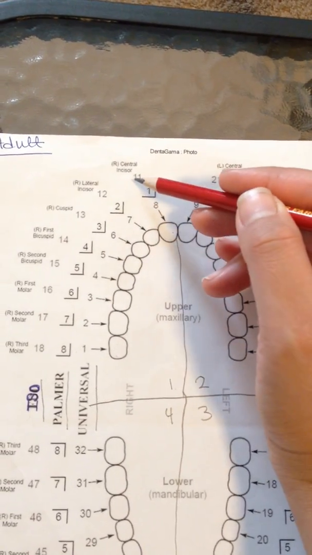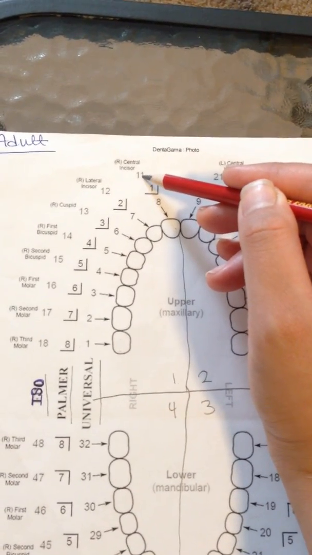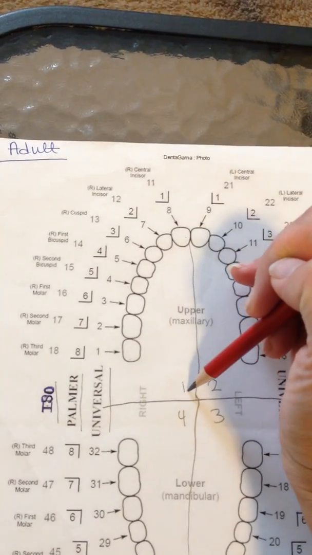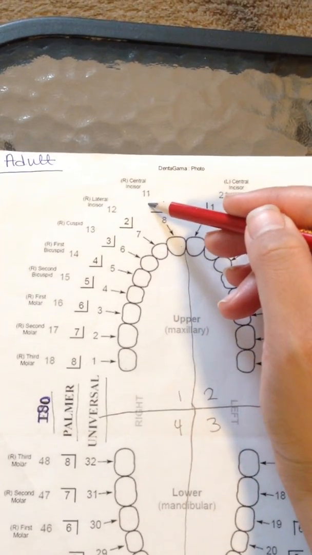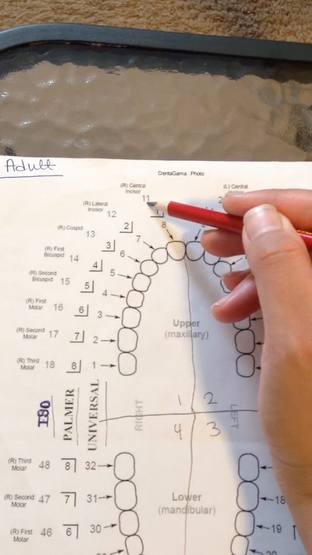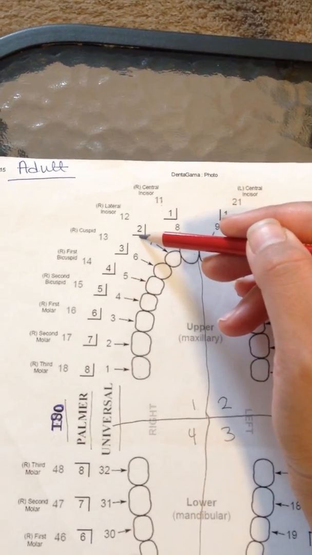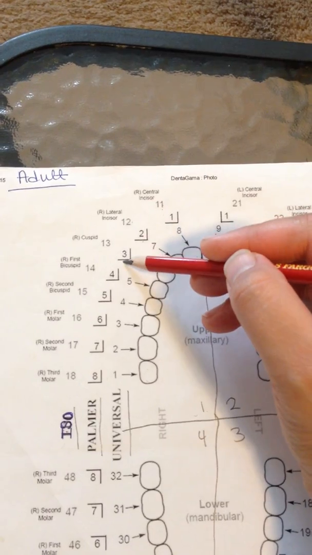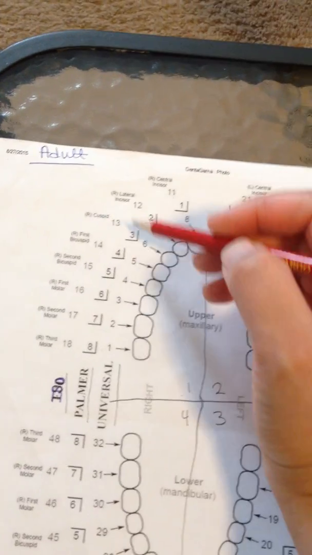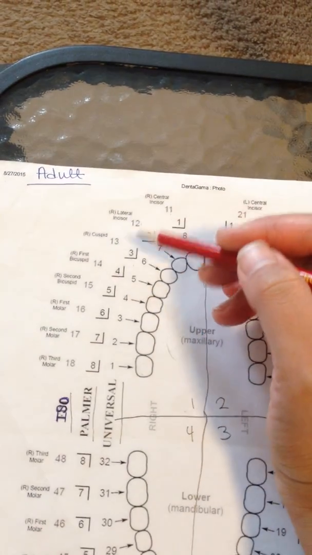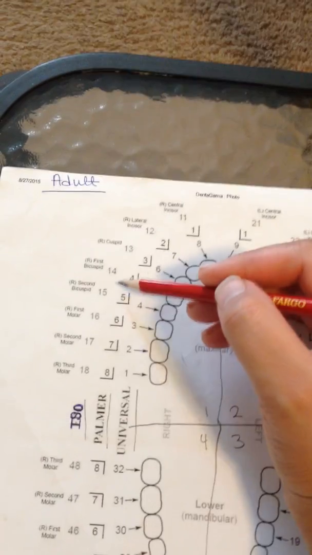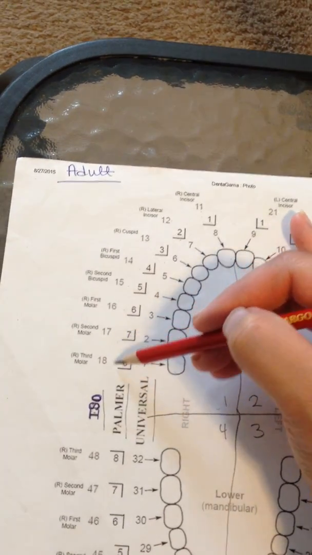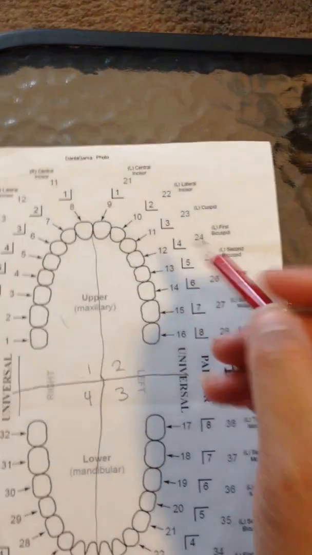So Palmer is 1, and for ISO we're going to add this one. We're just adding 1. So that makes 11, and the Palmer is 2. Then you add 1, 12. You have number 3, you add 1, 13, 14, 15, 16, 17, 18. And then the same thing goes on the other side.